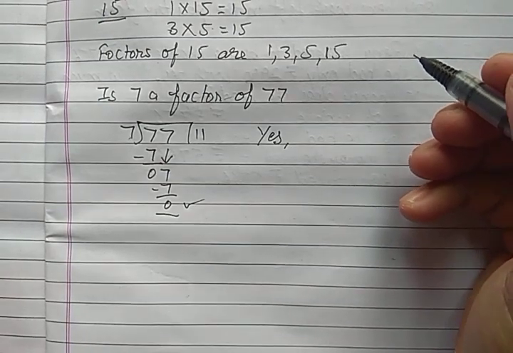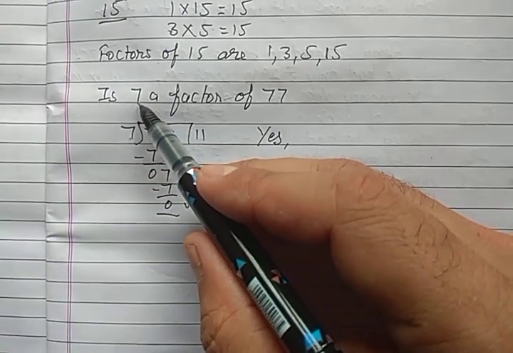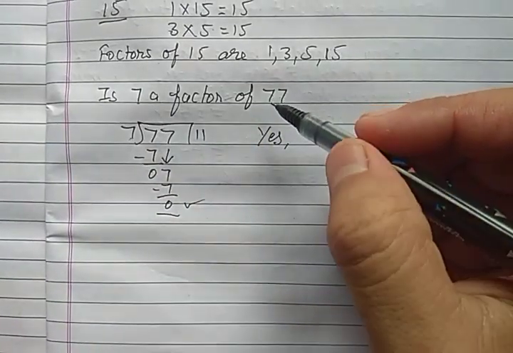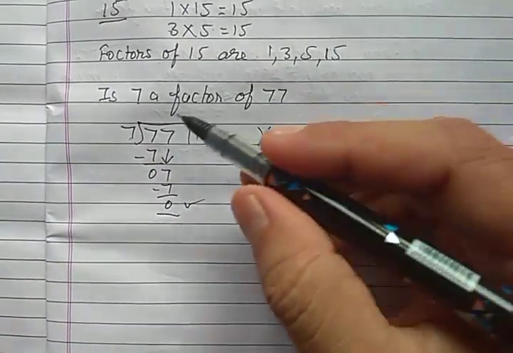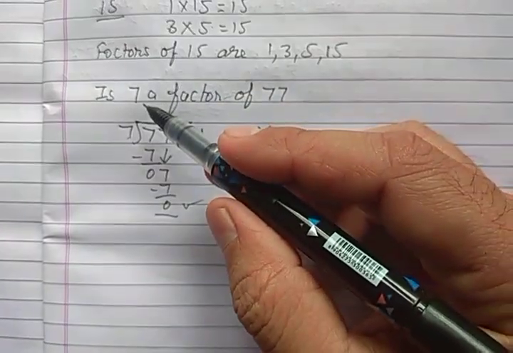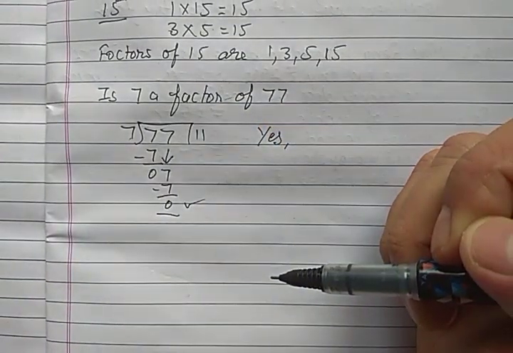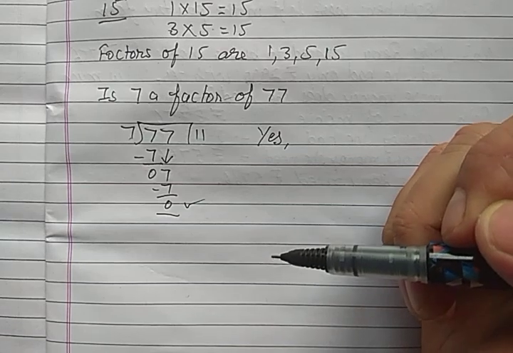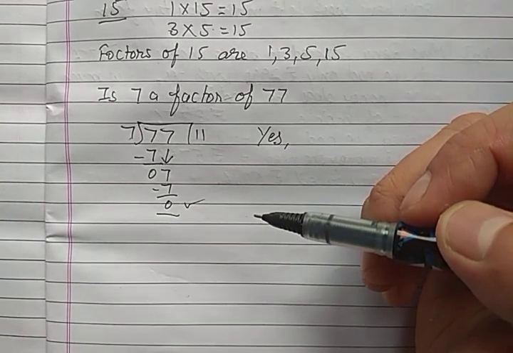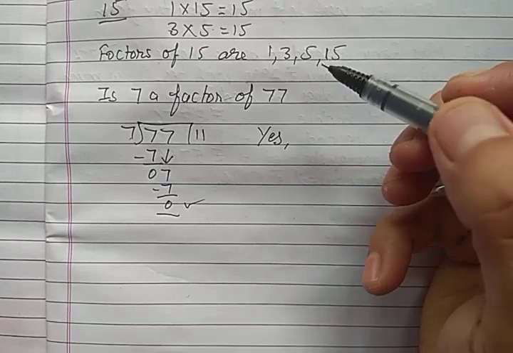Or in a simple way, read the table of 7. 7 10s are 70, 7 11s are 77. So if this 77 comes in the table of 7, then 7 is a factor of 77. In this way you can find out whether the given number is a factor of the number or not.